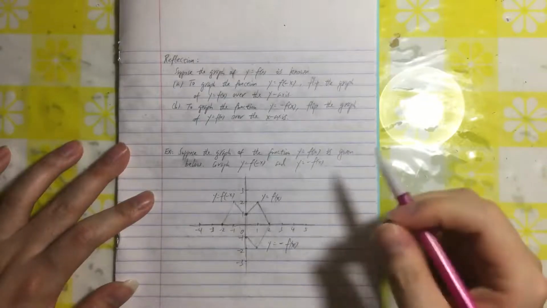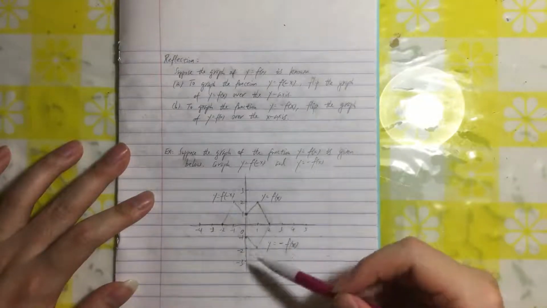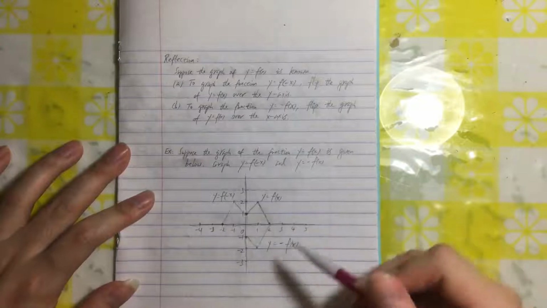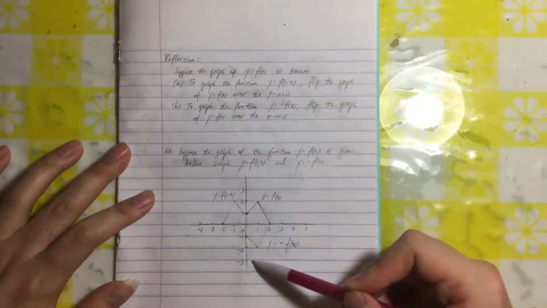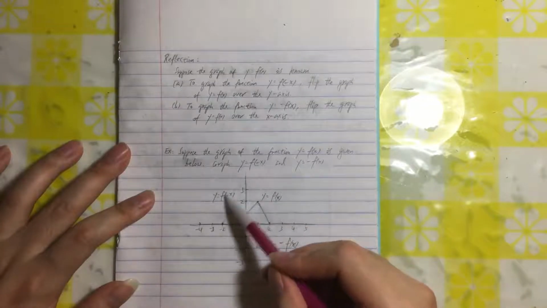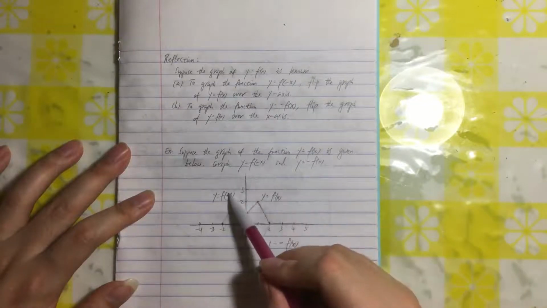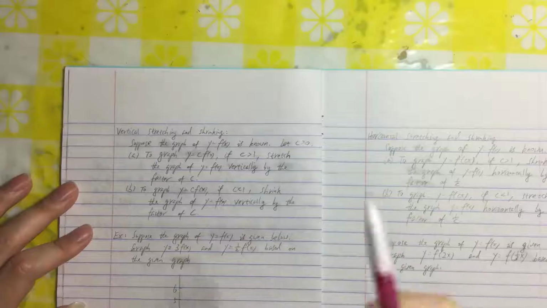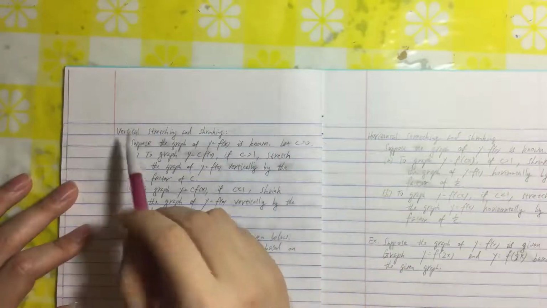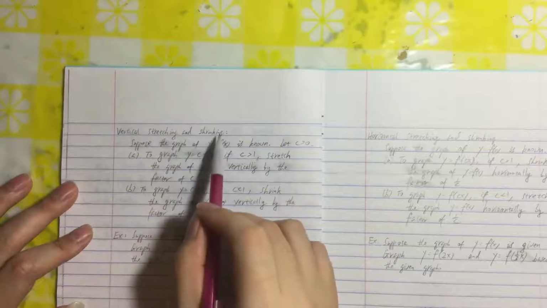So when I make the function negative, if the negative sign is in front of the function, I flip the graph over the x-axis. But if the negative sign is next to x, I flip the graph over the y-axis. Next, let me introduce vertical stretching and shrinking.